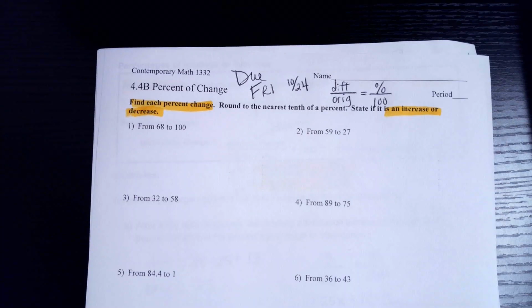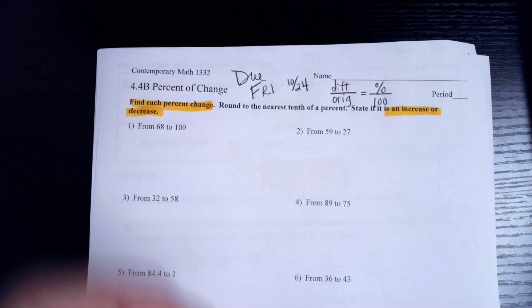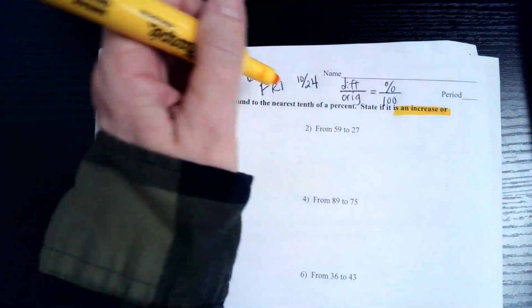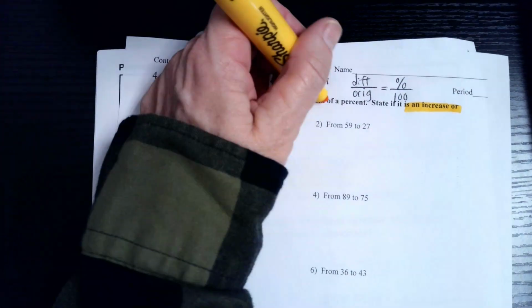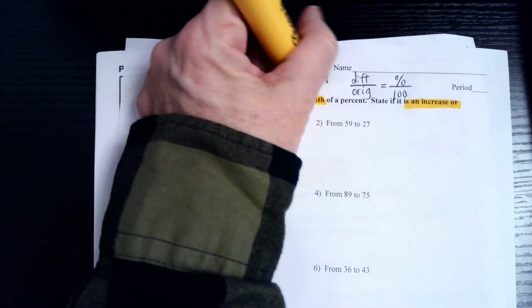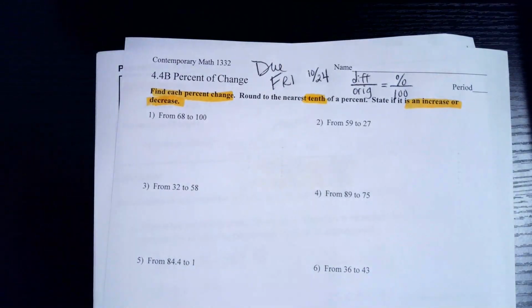Okay, what else is important to know? Round to the right decimal place. What is the correct decimal place? How many places are we rounding to, people? 1 decimal place. What else are you going to have on your answers? A percent sign. You got it?